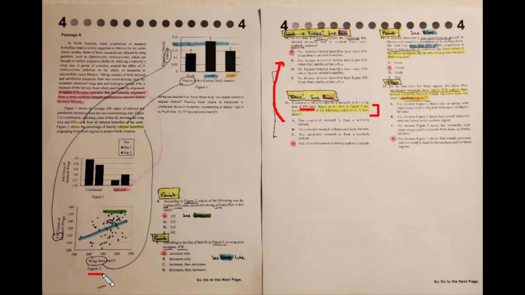So for 690, the wing area is going to be this x-axis. Here's 690 right here, okay? If you look at 690, you're going to see that it is lower on the scale of the delta squared H value, all right? So you're going to see that the majority of them are lower, okay?